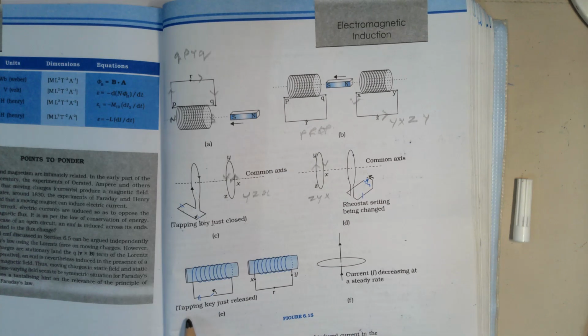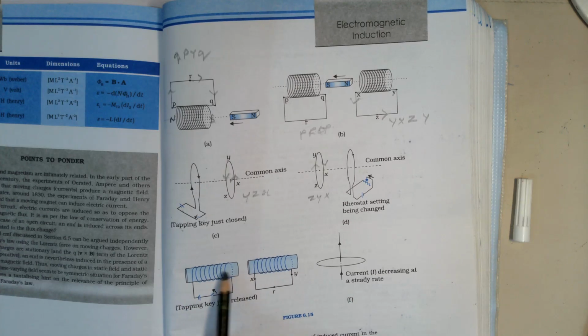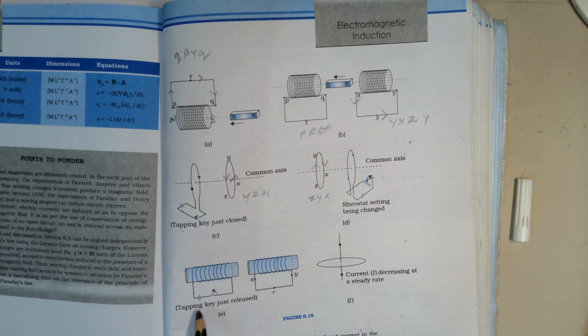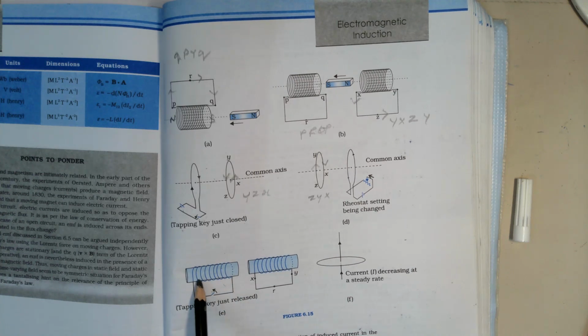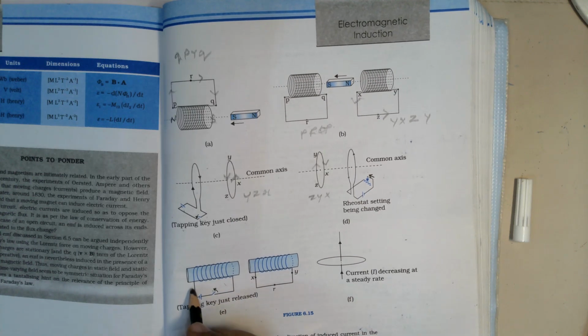Now what is the next one? You have two solenoids. One is connected to the circuit, another is kept nearby. Now we have to indicate the current direction in E. For example, plus to minus, so it goes like this.